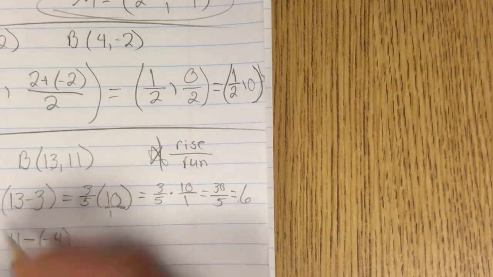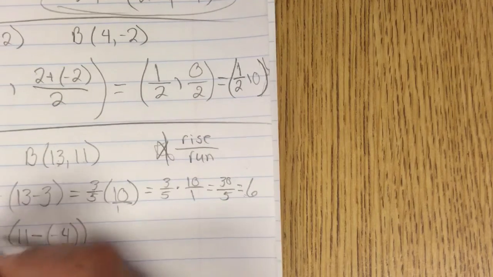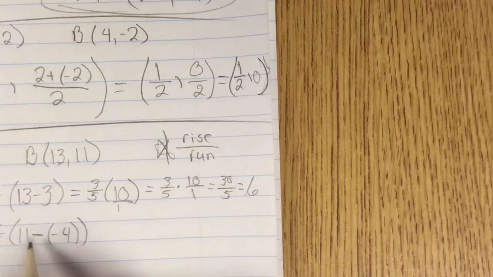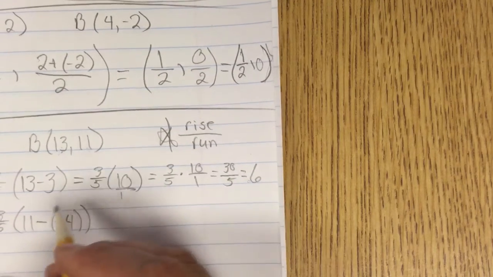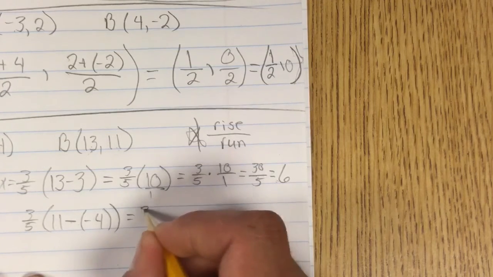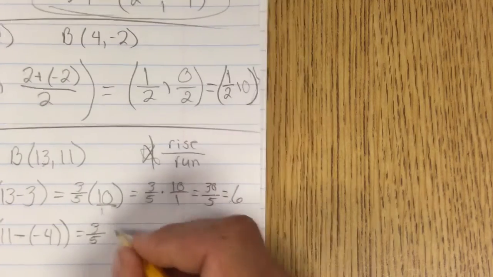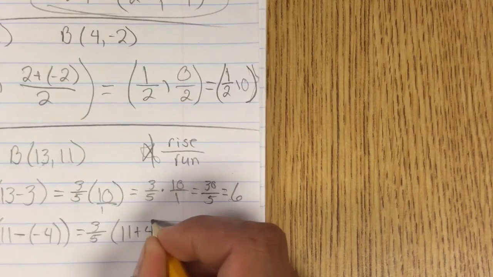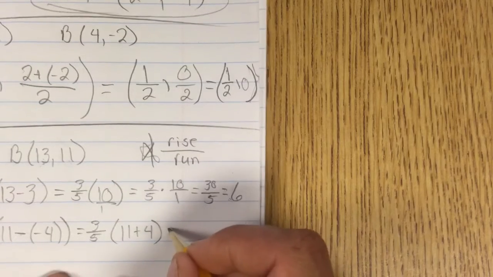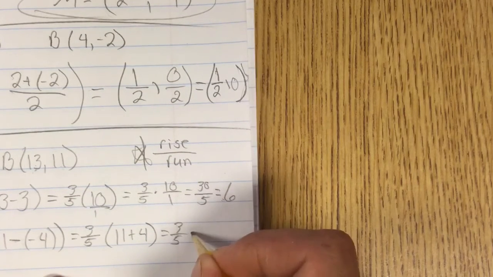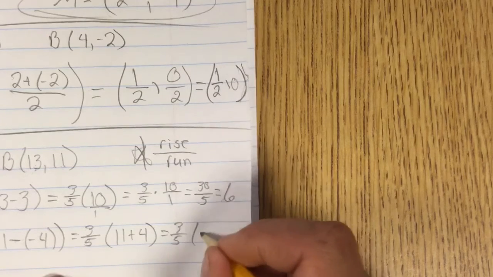Don't work too fast. Okay, then you've got to set up another set of parentheses and find 3/5 of that number. You should remember 2 negatives will make a positive. So you can either change that within here or rewrite it. I'm going to rewrite it. So it becomes 11 plus 4, which is relatively easy to answer. So I need 3/5 of 15.